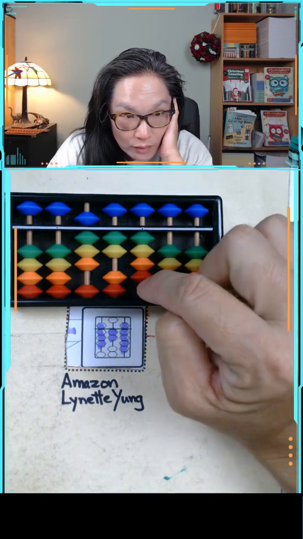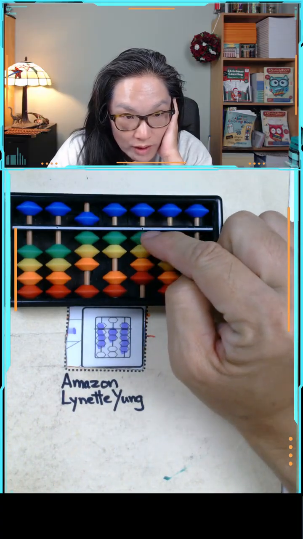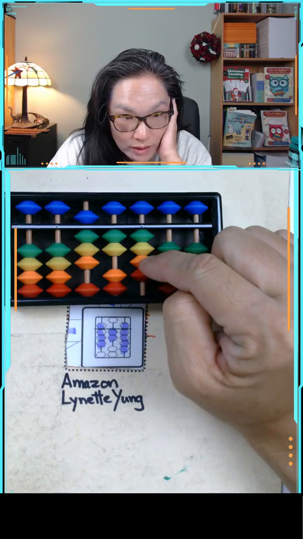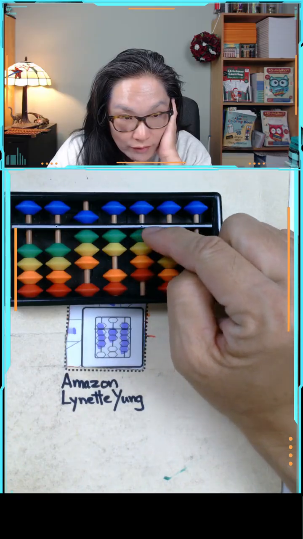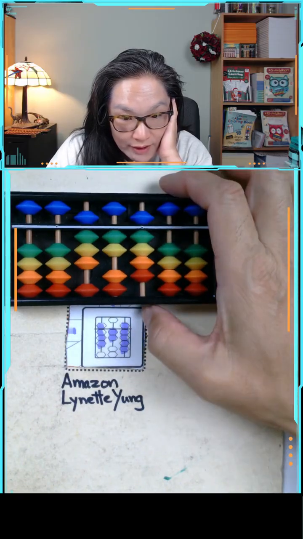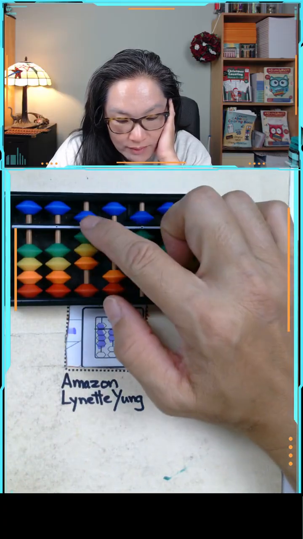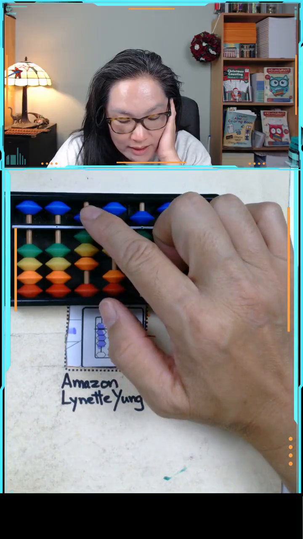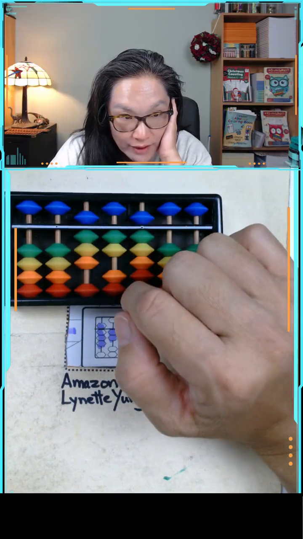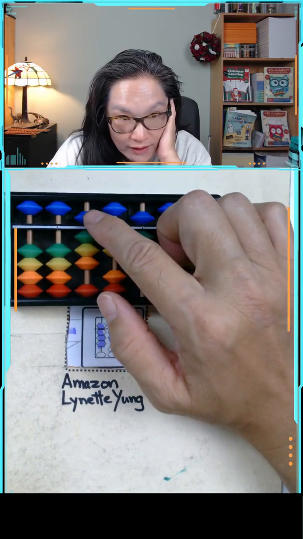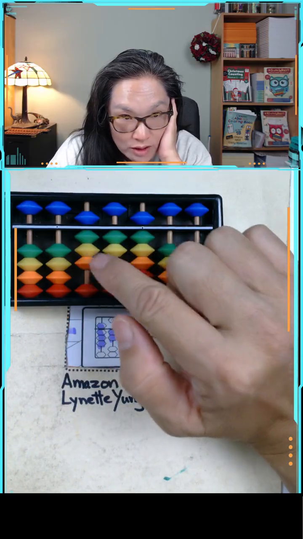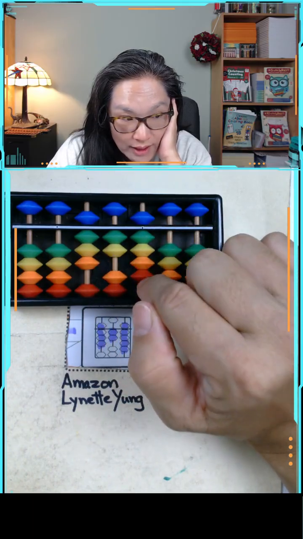How do we get that? Well, if we did 4, 1, 1, 1, 1, these are all values of ones. This is what 4 is. 1, 2, 3, 4. And then we add the 5. Now we have 9. We could do the same thing here. We have 3 ones. This becomes 8. Why? Because the top bead is a value of 5. So 5 plus 3 is equal to 8. And then we have 2. So it's 8, 2, and then 9.